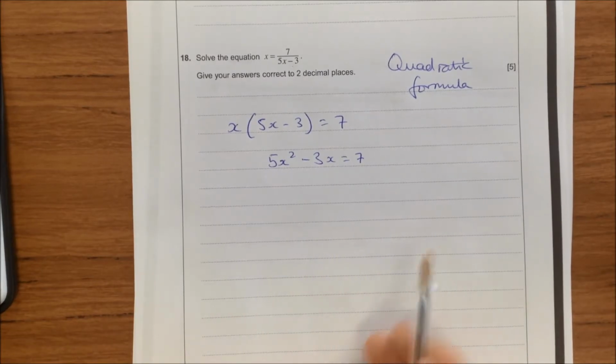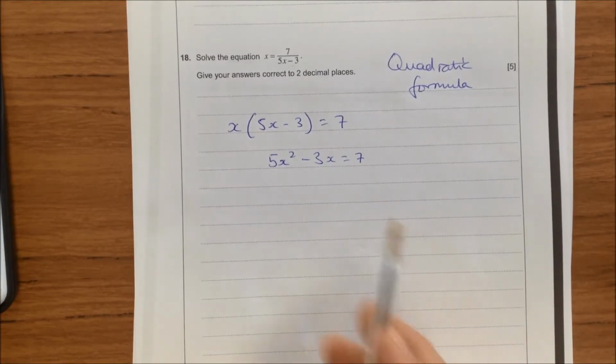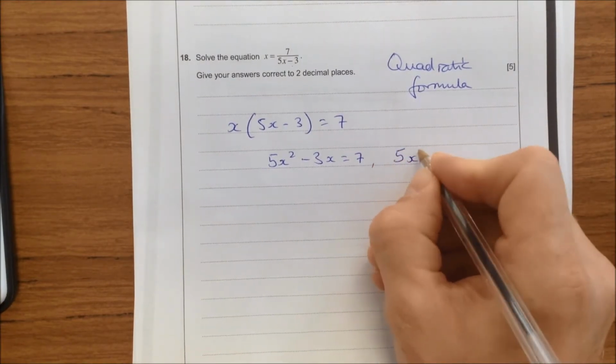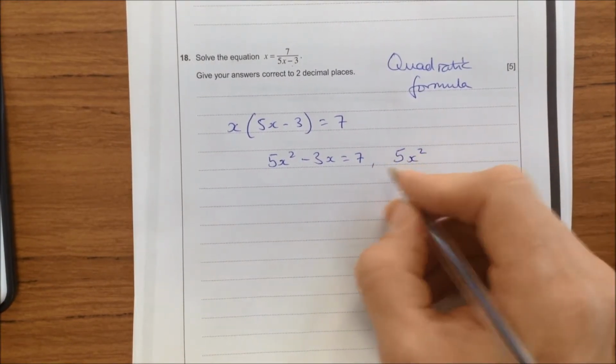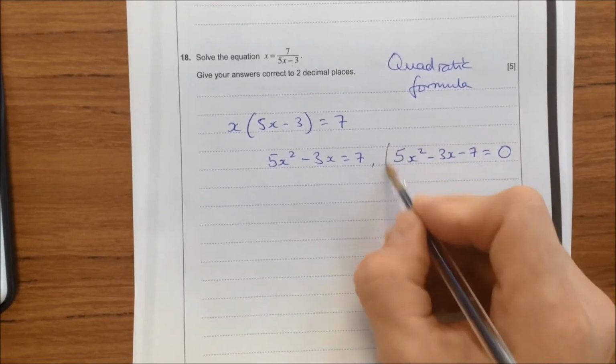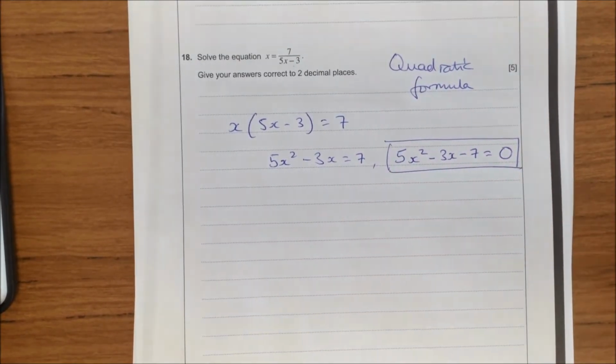You need it to equal 0 to use the quadratic formula, so that 7's got to come over. So my quadratic equation will be 5x squared minus 3x minus 7 equals 0, right? So that's what they want us to solve.